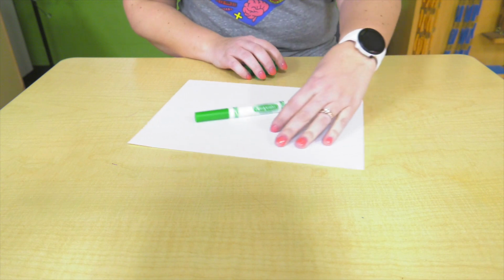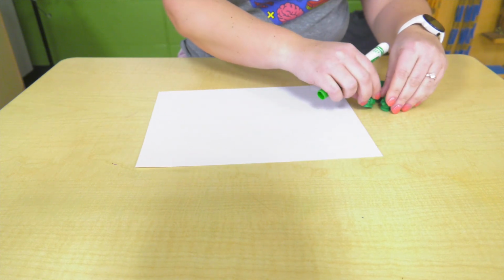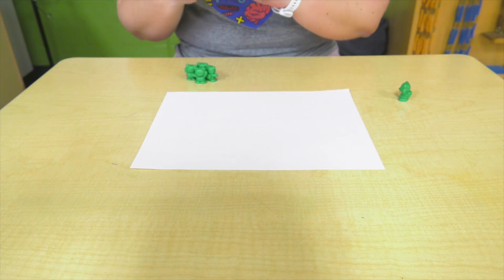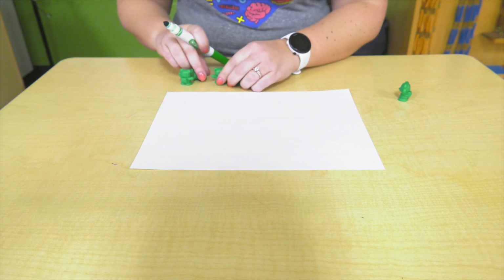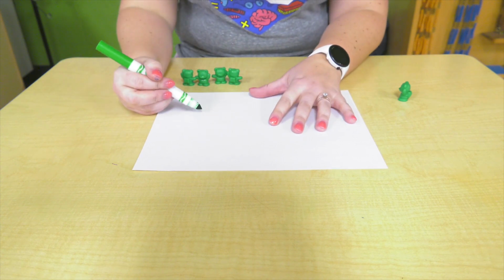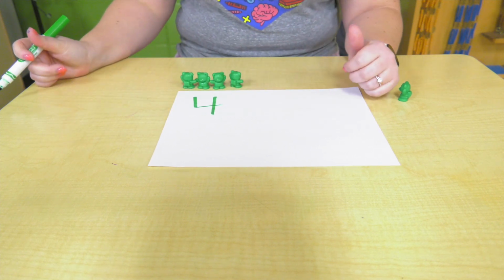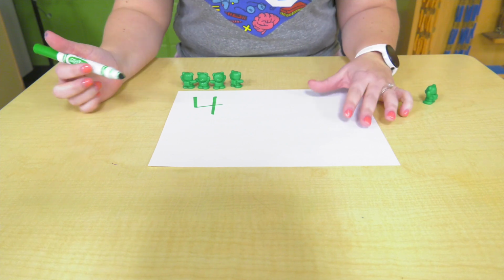Let's practice writing some equations together. We're going to start with 4 bears. So my first number in my equation is going to be the number 4, to represent my 4 bears. Now we're only working on subtracting or taking away.